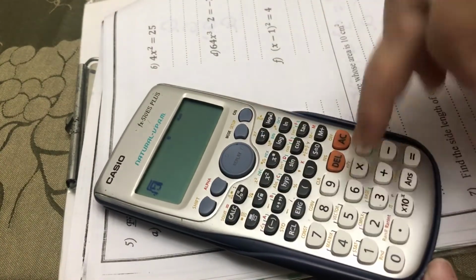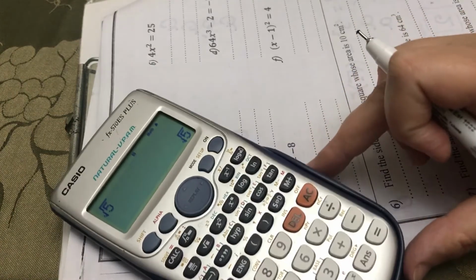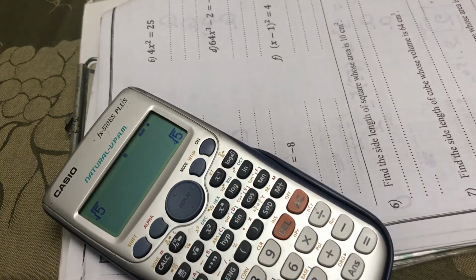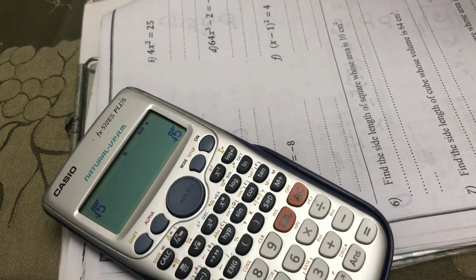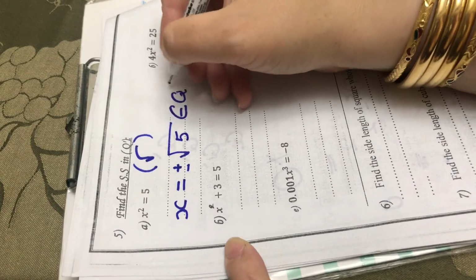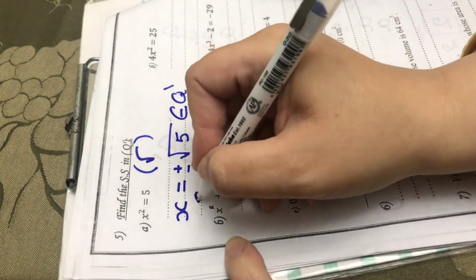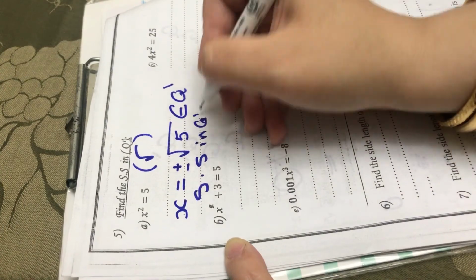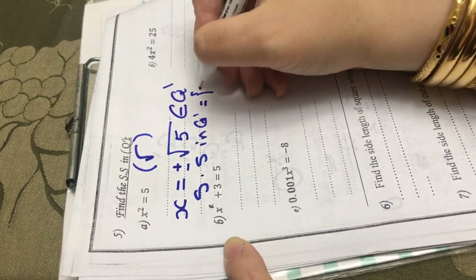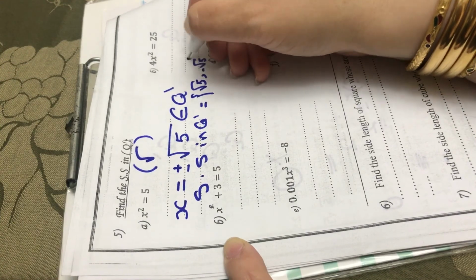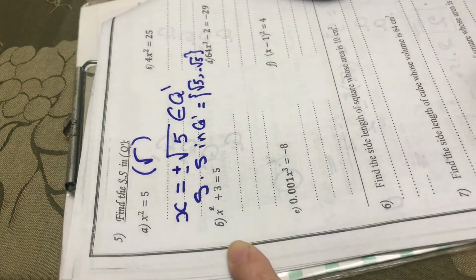Square root 5 equals an infinite decimal. Can we change it to a fraction? We cannot change it to a fraction, so it belongs to the irrational numbers. So the solution set in Q dash equals square root 5 or negative square root 5. Okay?